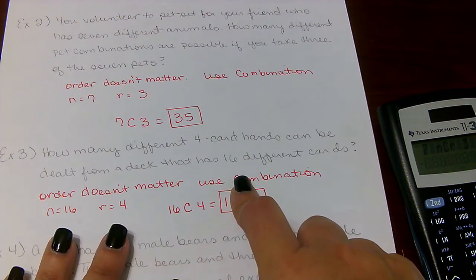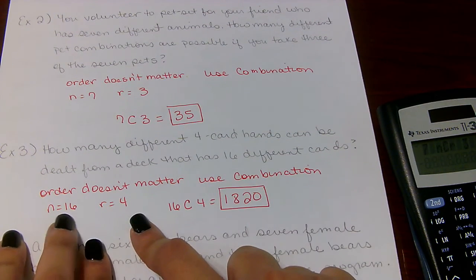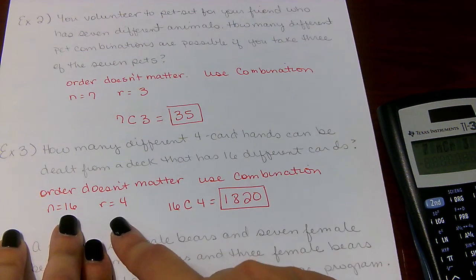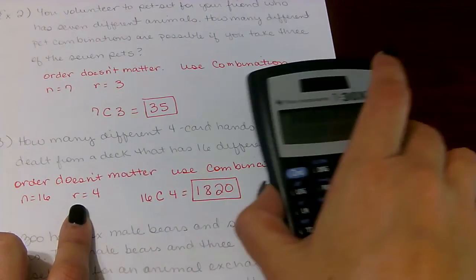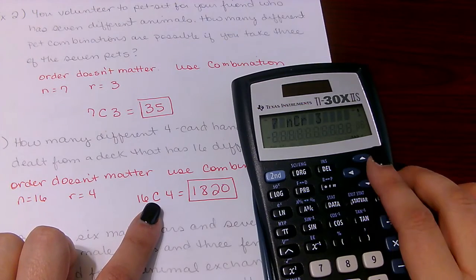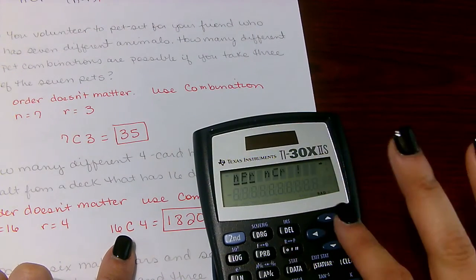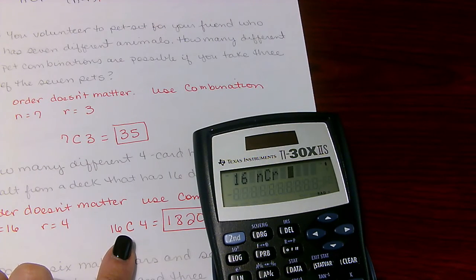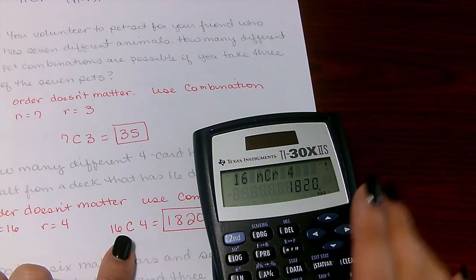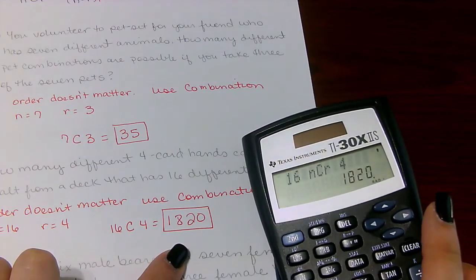It's going to be a combination. So here my n is going to be 16 because I have 16 different cards and I'm only choosing 4 of them. So again, if you put in your calculator 16, MATH PRB, choose 4, you're going to get 1,820 different combinations.